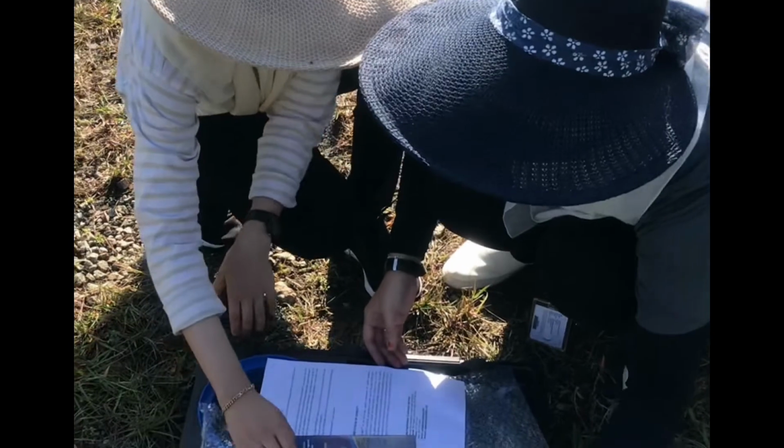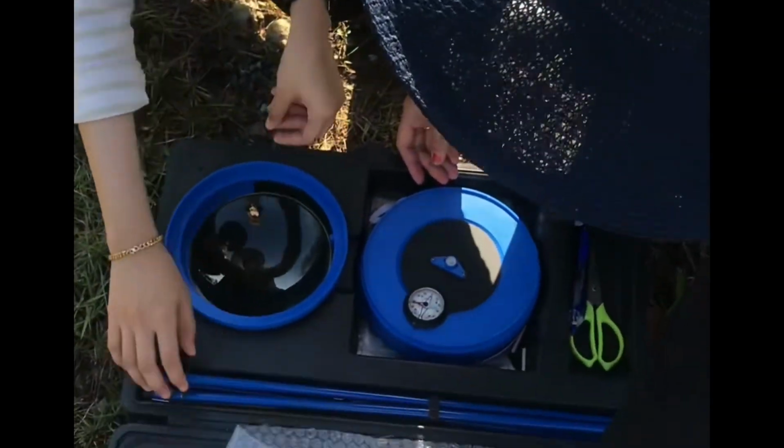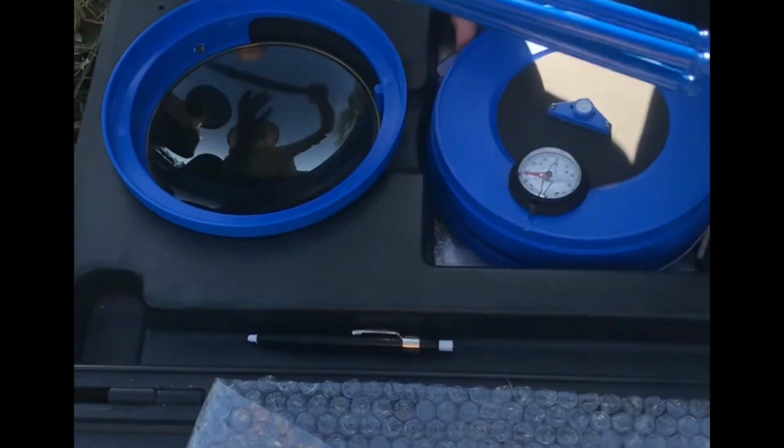So this is where we set up the instrument. We open the box first.